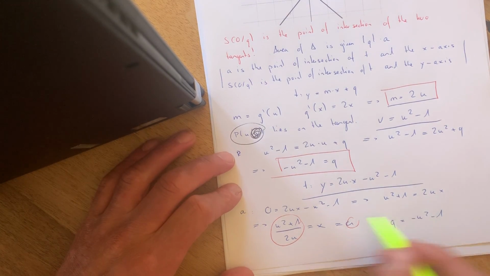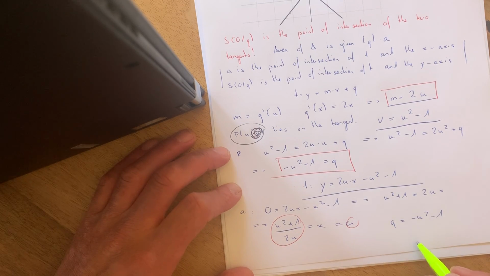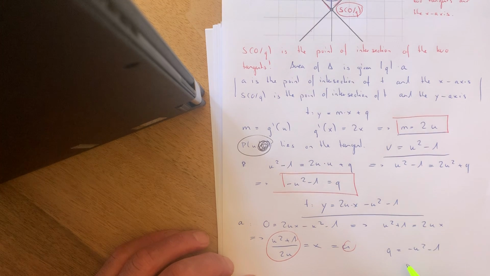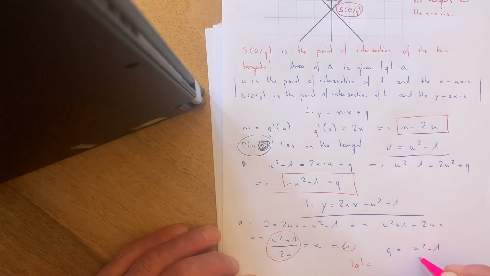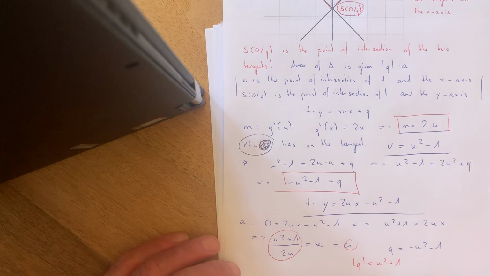And so I have everything I need. Now I can take these two things and plug them into the formula for the area. And of course, as I said before, here we need to take the absolute value, because this number is negative. The absolute value of this is just u squared plus 1.